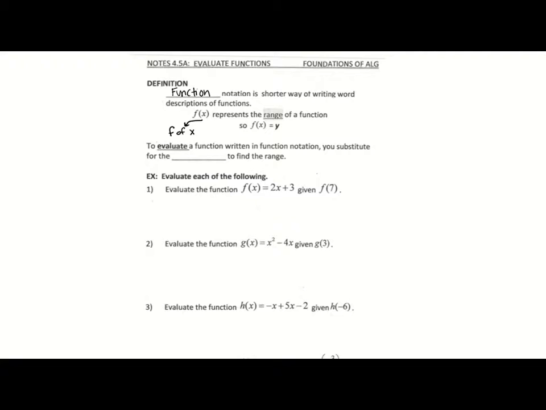F of x represents the range, remember range is our y, of a function. So f of x is just another way to write y. I know a lot of people get confused when we start using f of x, and you have to remember that f of x is just your y. It's a different way to write your range, which is your y. So we are going to evaluate these functions the same way we would as if we were writing y instead of f of x. To evaluate a function in function notation, you're going to substitute for the x value to find the range.